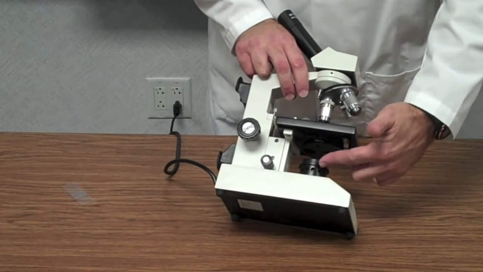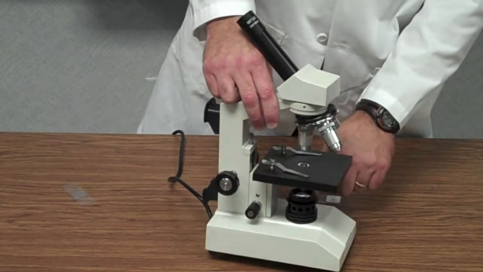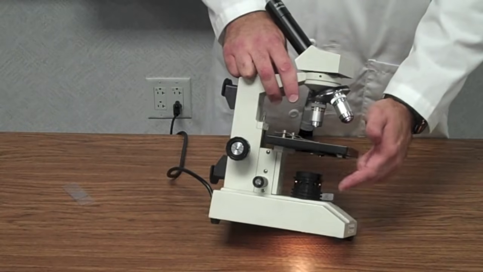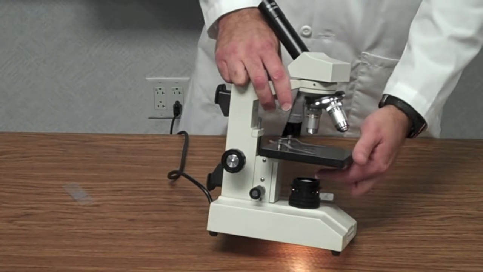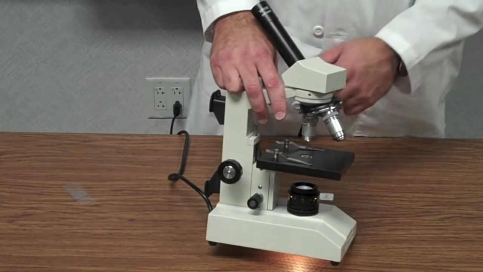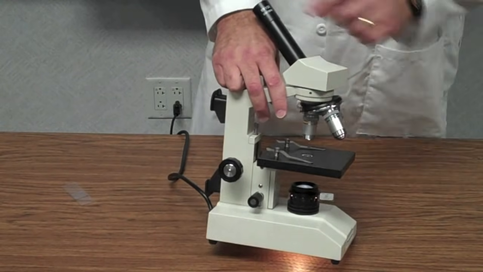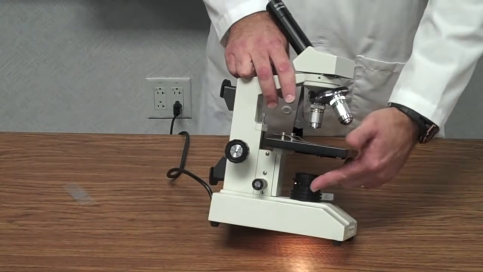Underneath the stage we have this right here. This is our light source. Okay, the light source provides light to shine through the stage and then up through the objective and then through the eyepiece so that you can see it, our light source.